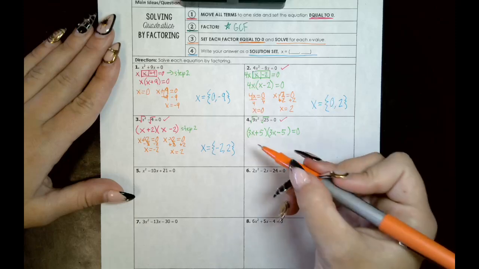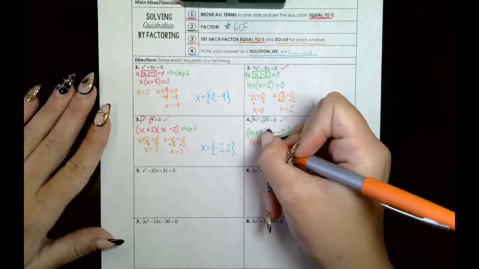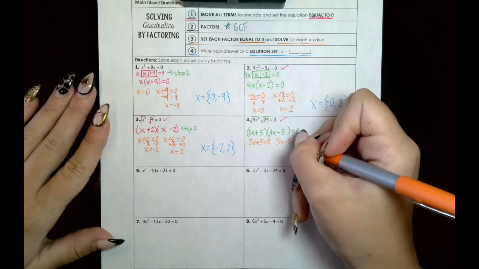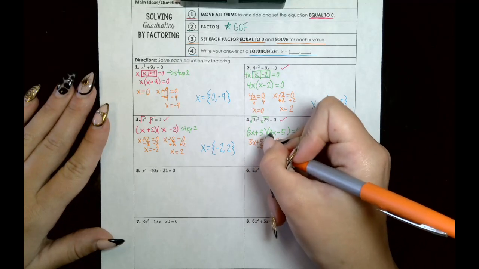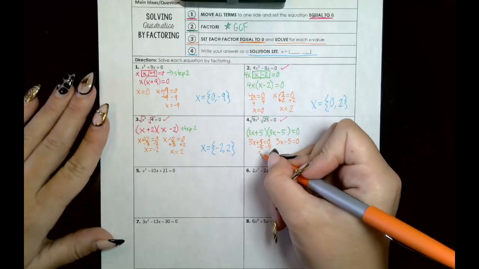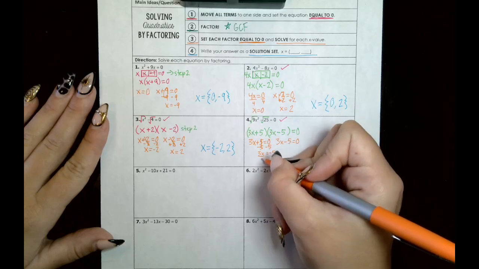When we set each of these equal to 0, we have 3x plus 5 equal to 0, and 3x minus 5 equal to 0. For this one, we have to subtract 5 from both sides. That cancels out, and we have 3x equals -5. Divide both sides by 3.